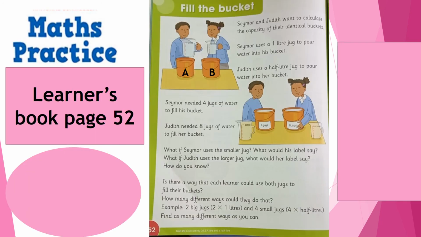Also you can go to your learner's books on page 52 and try to come up with answers on how to measure 1 liter and half a liter. And also be able to come up with calculations on how you can make maybe 4 liters or 10 liters or 8 liters of water.